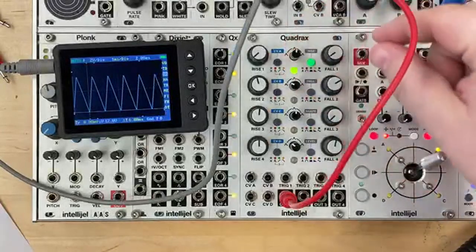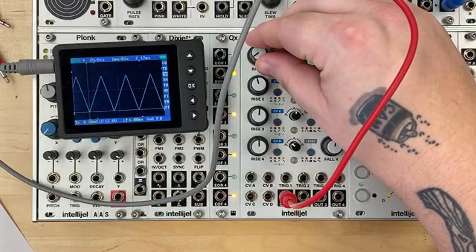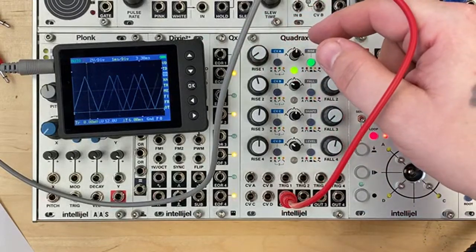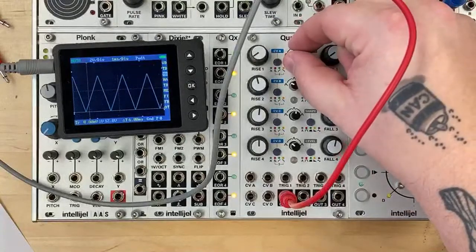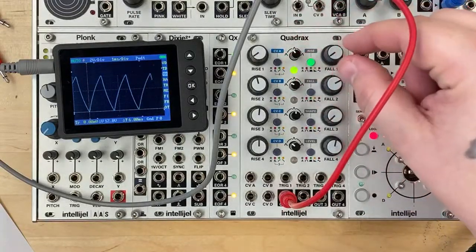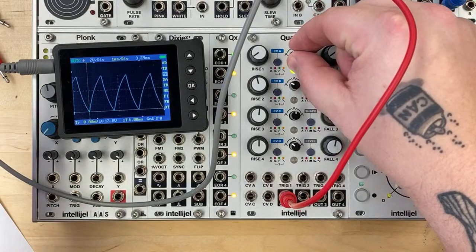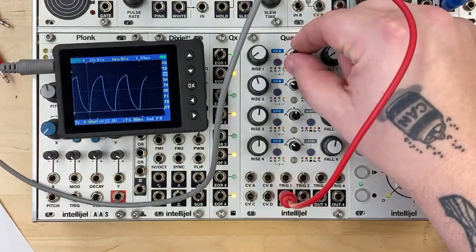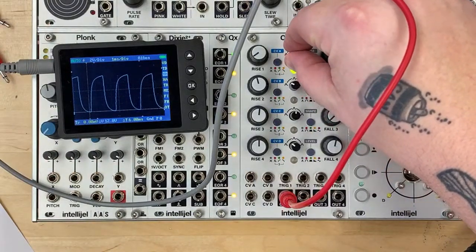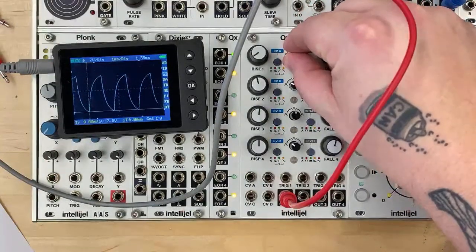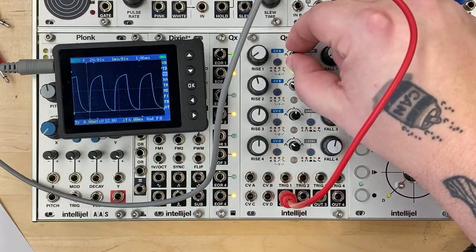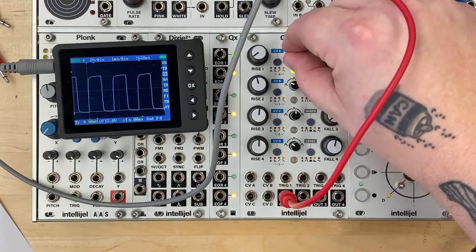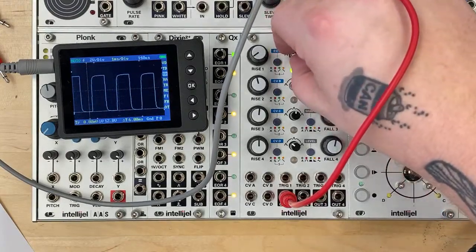So here are our basic shapes. This is a linear envelope. If we move the shape, you can see we're getting more exponential on the uptake, on the rise and the fall. In the original version, it got probably to about here. In the new 1.1, it gets almost to a square wave at the extremes.